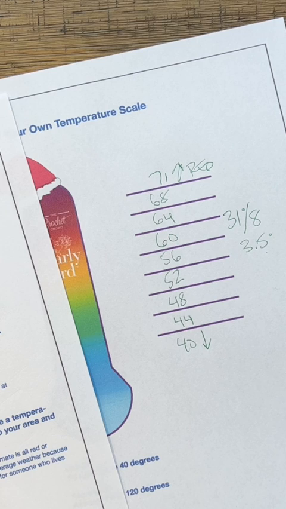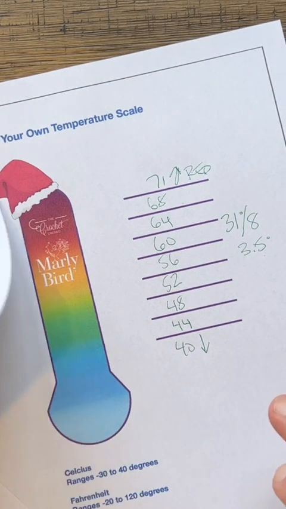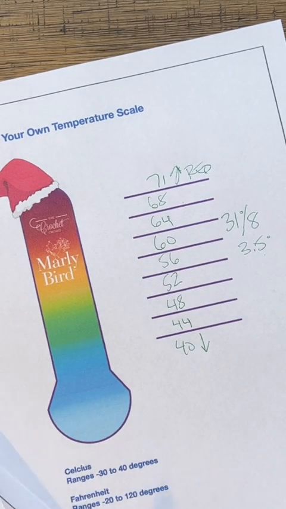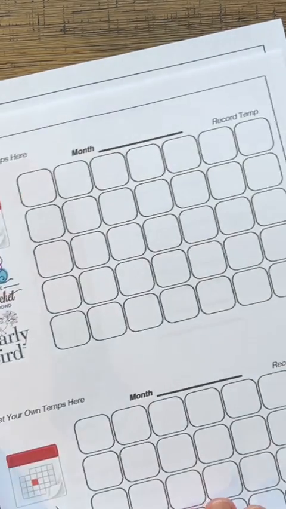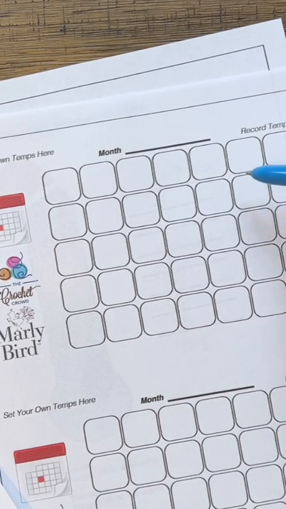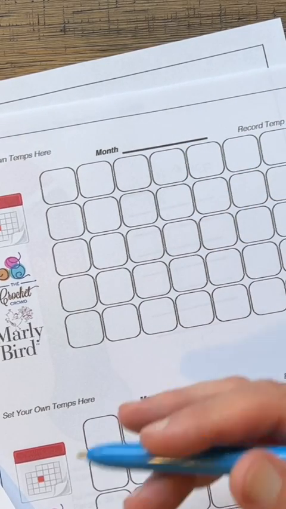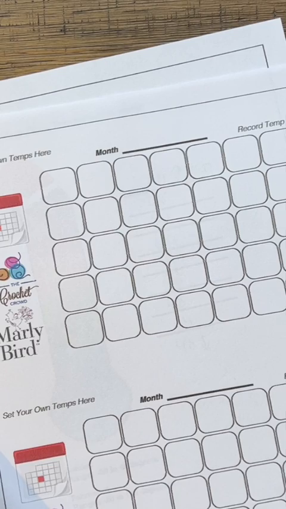So maybe if you want 2 o'clock and you want to check your thermometer, just make sure that you're checking at 2 o'clock every day. And then what you can do, and we provided this information for you, is just record the month and the temperature here, and you can work it that way as well.